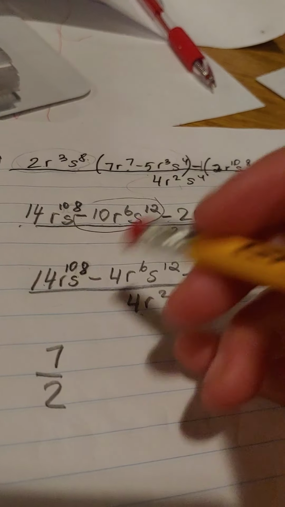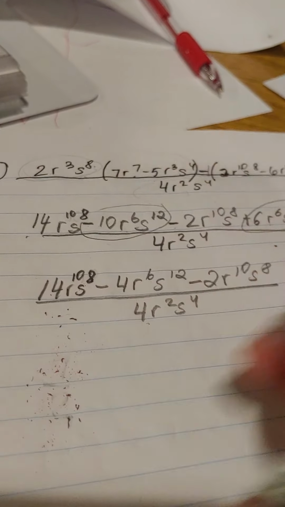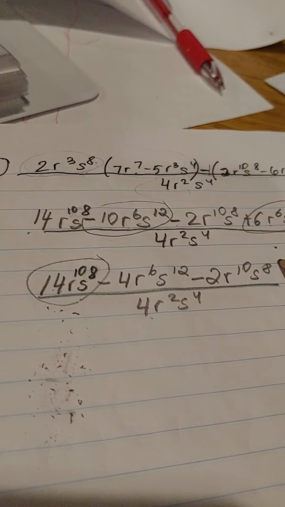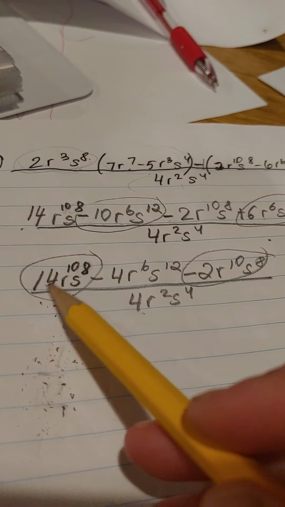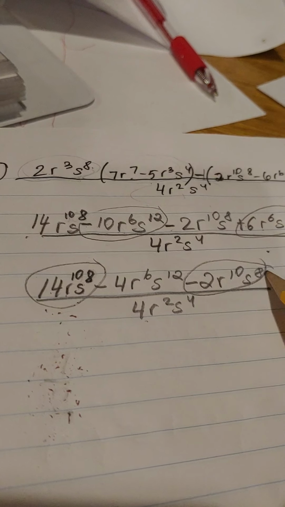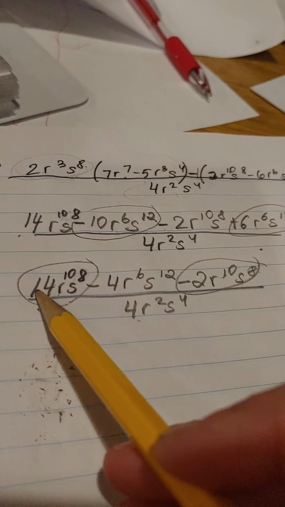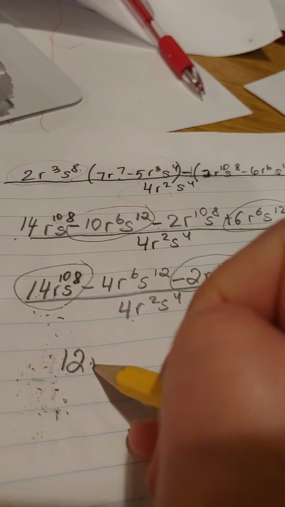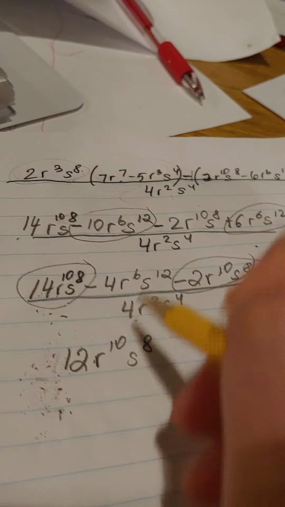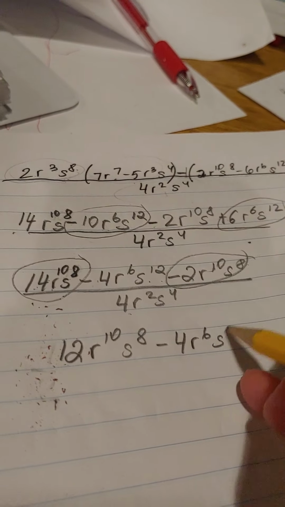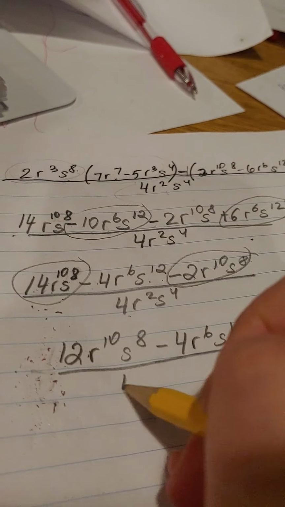So I did not combine enough like terms. So I just realized that I have like terms here as well. So it's R to the 10th, S to the 8th, and R to the 10th, S to the 8th. So these two terms are like terms. So 14 minus 2 is going to give me 12. 12R to the 10th, S to the 8th. And then I'm going to copy this. And then I'm going to divide it finally by the bottom.